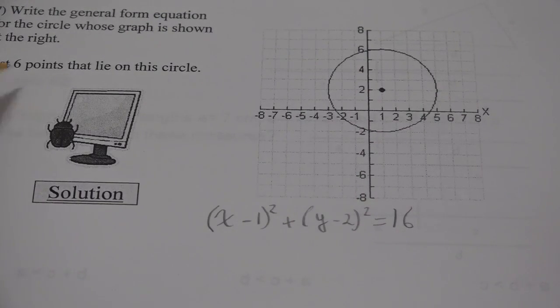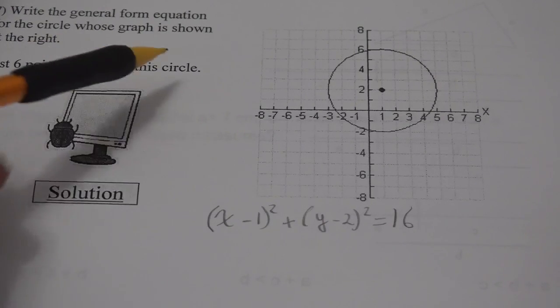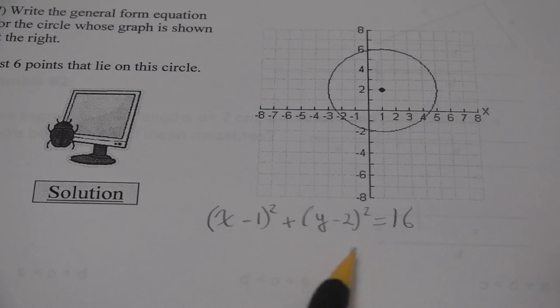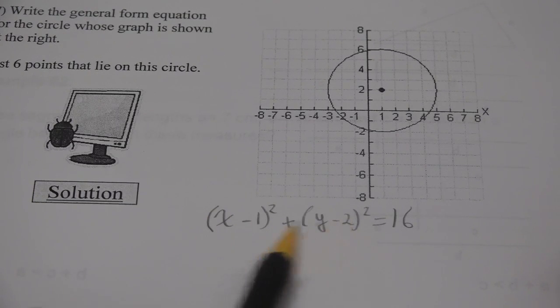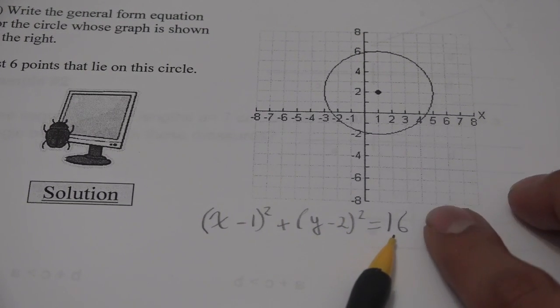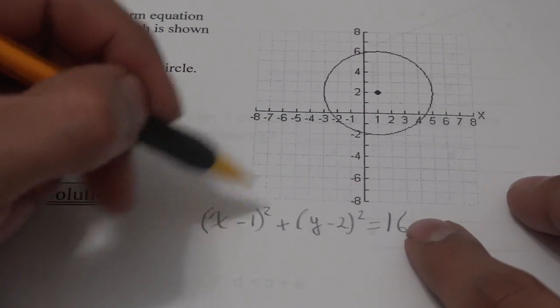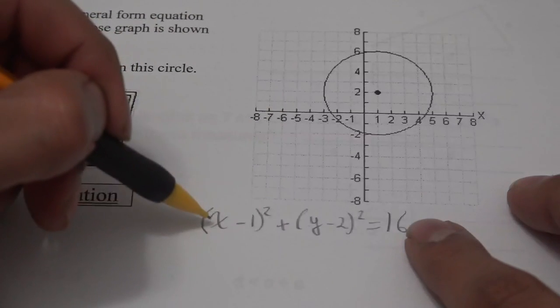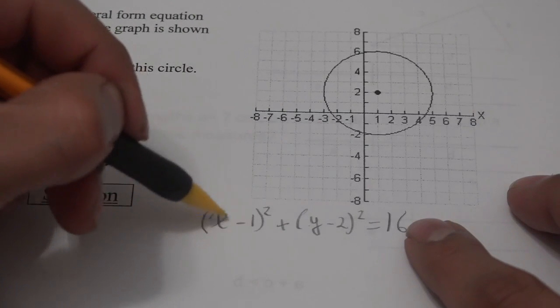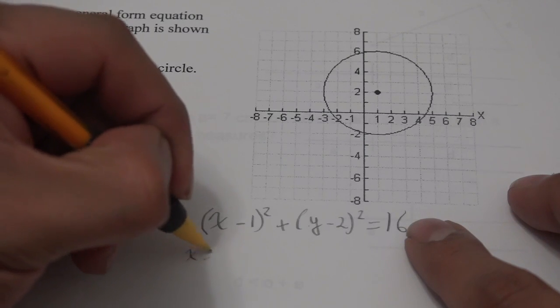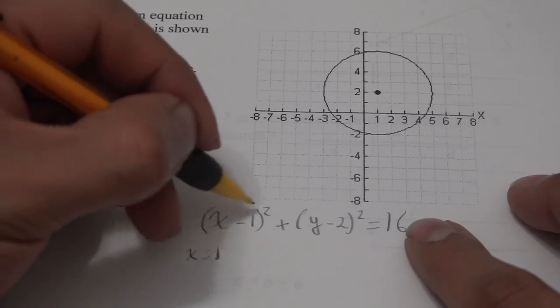And then you list 6 points that lie on this circle. I could tell you right now. Let's go back to our knowledge of equations. This whole thing has to be equal to 16. So I can make this 0, and I can make this 4. How do I make this 0? Easy. When x is equal to 1, this becomes 0. 0 squared is 0.